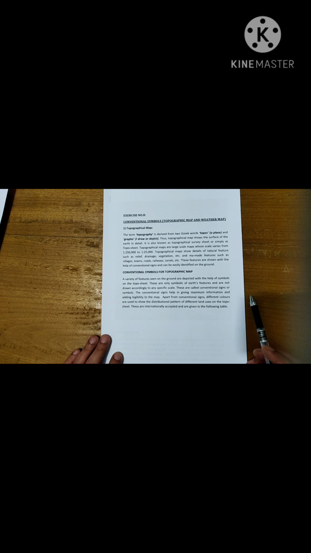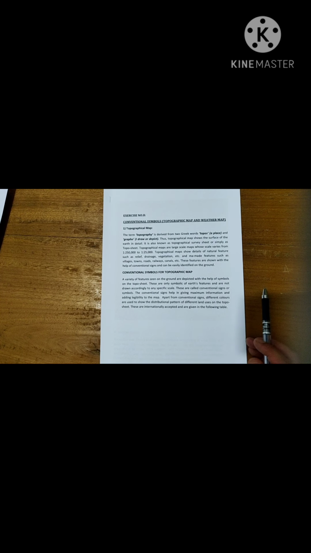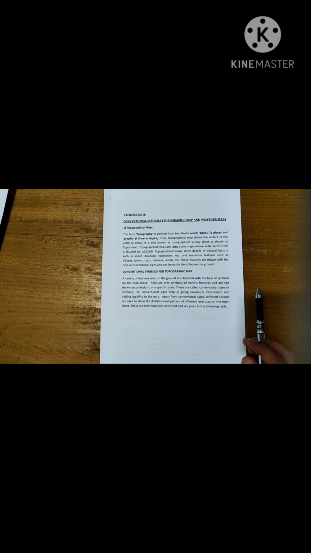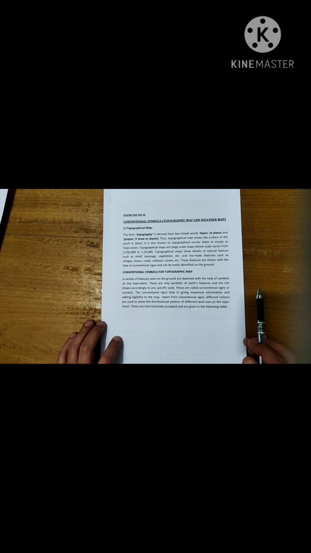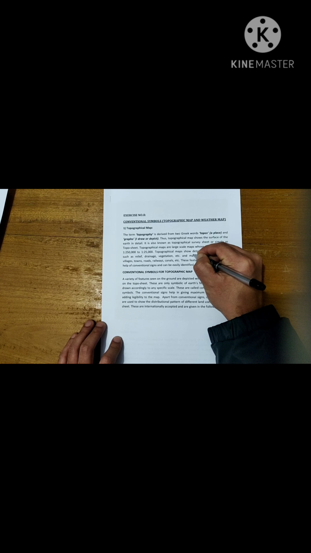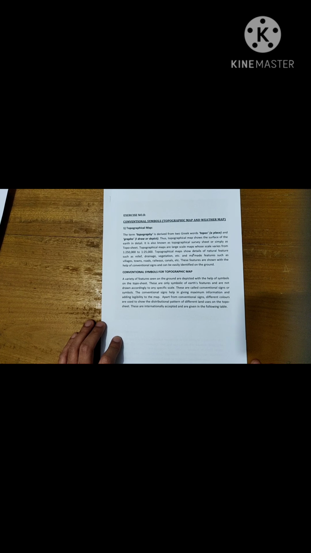The topographical maps are large-scale maps whose scale varies from 1:250,000 to 1:25,000. Topographical maps show details of natural features such as relief, drainage, vegetation, etc. and man-made features such as villages, towns, roads, railways, canals, etc. These features are shown with the help of conventional signs and can be easily identified on the ground.